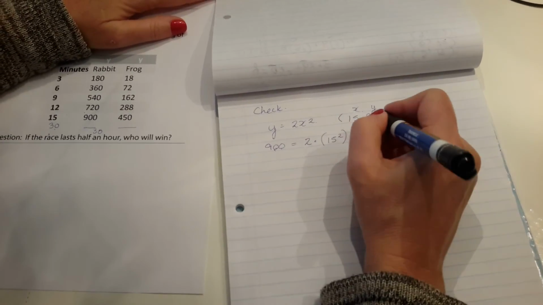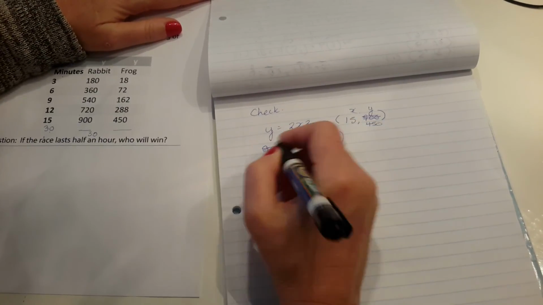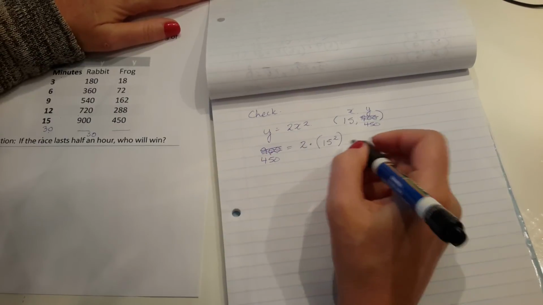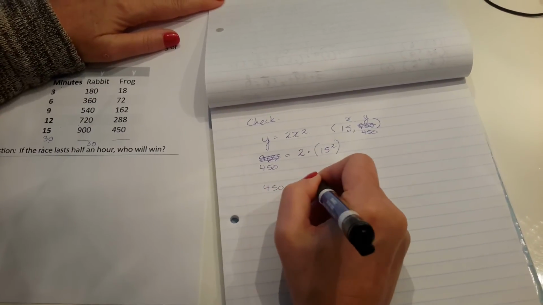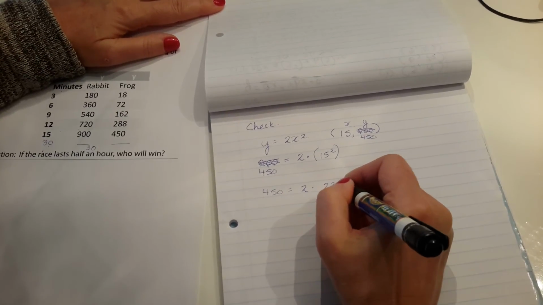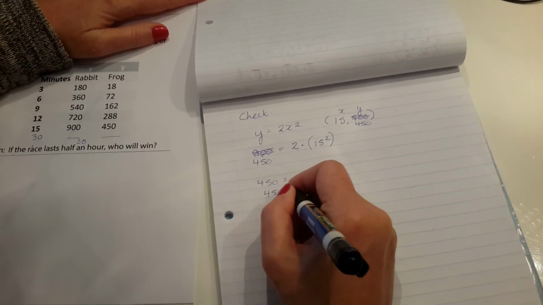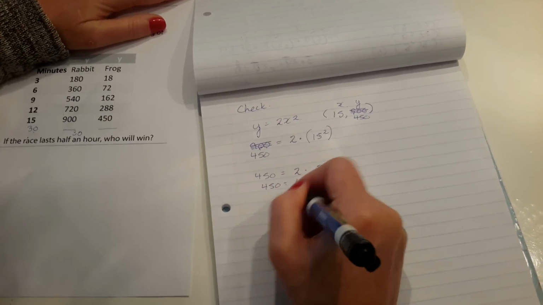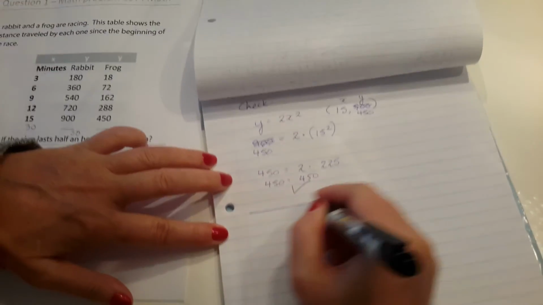Sorry, this was 450. Okay, so that's 450. All right, so 450 equals 2 times, and 15 squared is 225. So I've got 450 here and 450 here. Now it's equal. So we know that this equation is right.